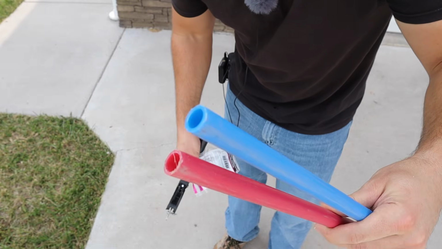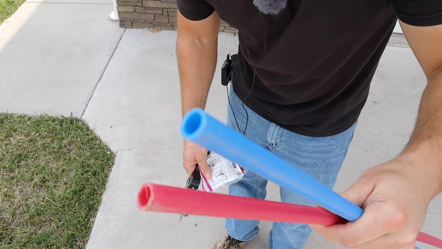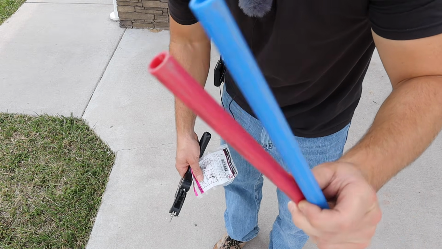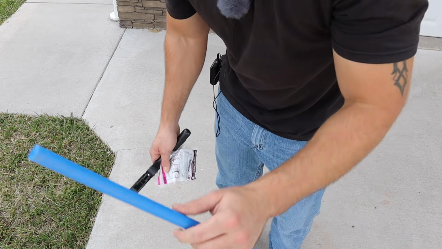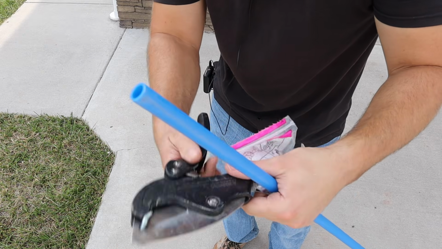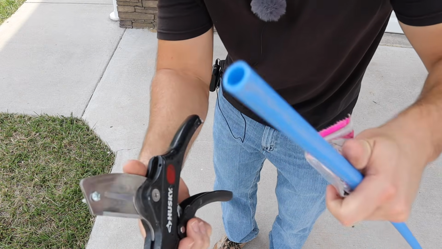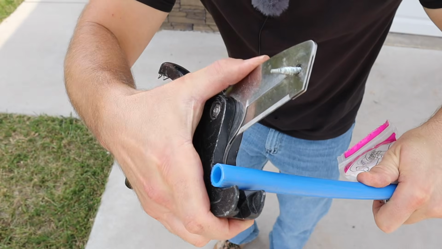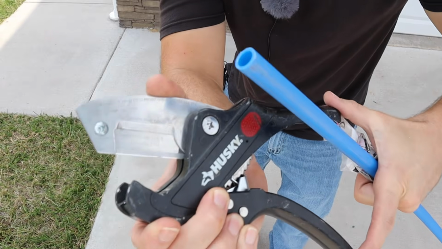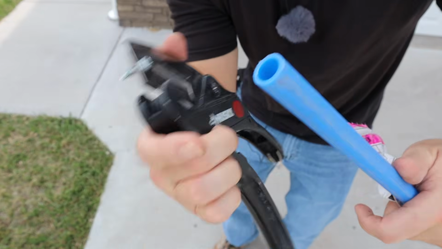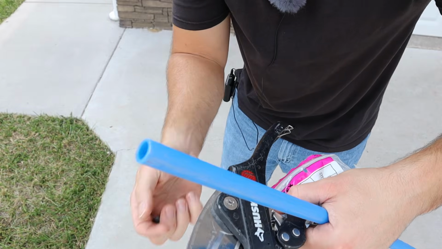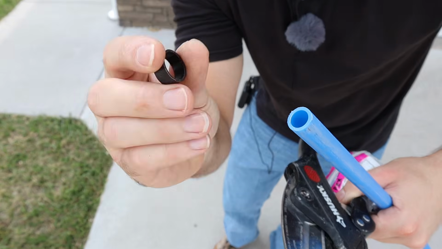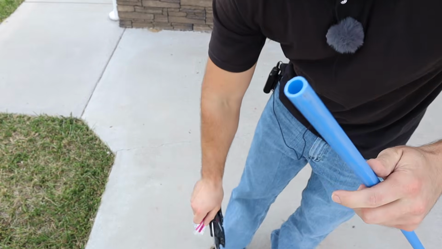So if you're wondering why one's red and one's blue, the blue is for the cold water, the red is for the hot water. So I figured you assumed that, but I just wanted to put that out there. All right, so the thing that makes this stuff nice is, in order to cut it, it's really soft, so you can just slide it into these cutters, and this just clamps down on it, and then it's like a ratchet, and it just snips this pipe right off. And you use what's called crimp rings that makes the seal around the fittings. So let me show you.